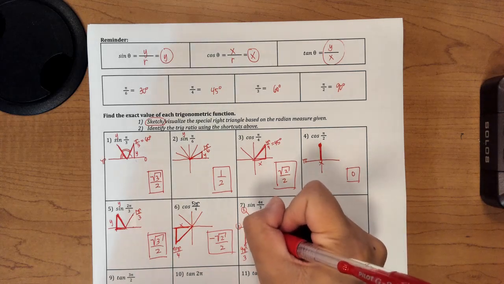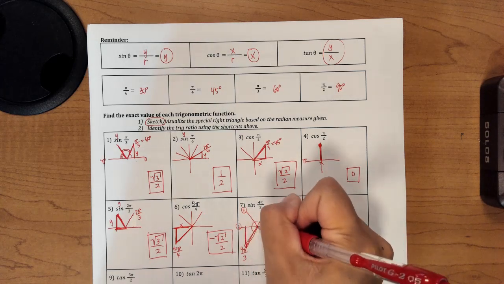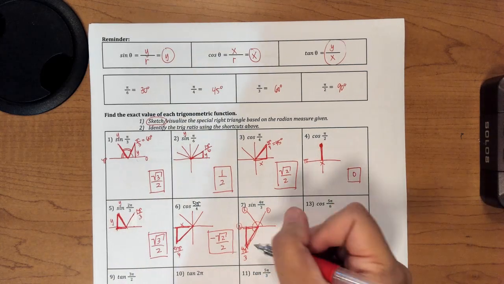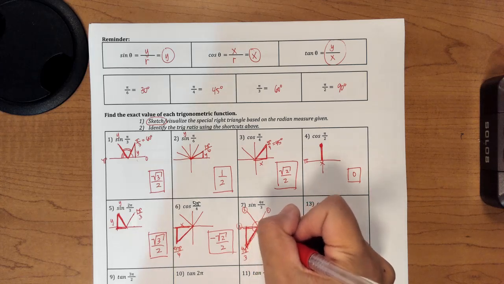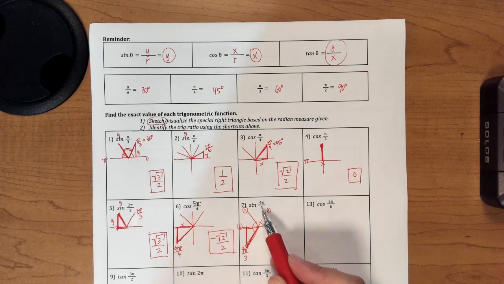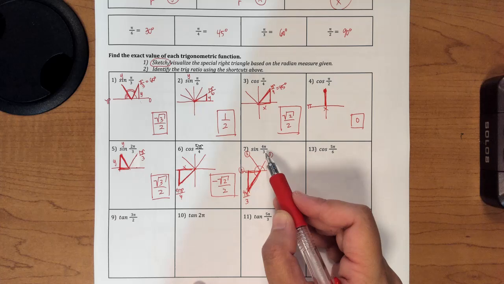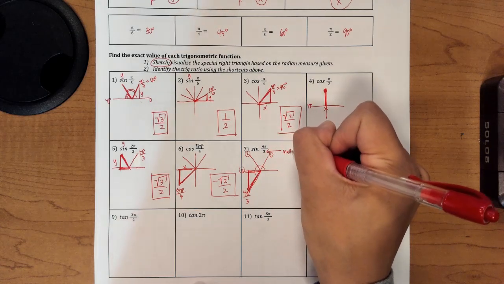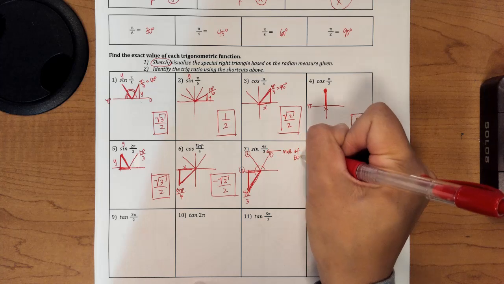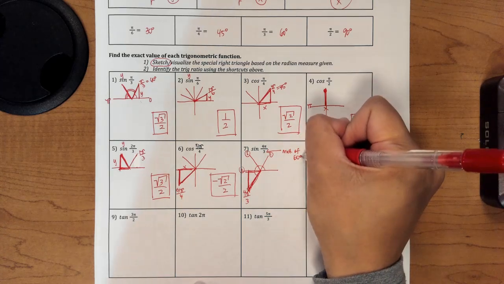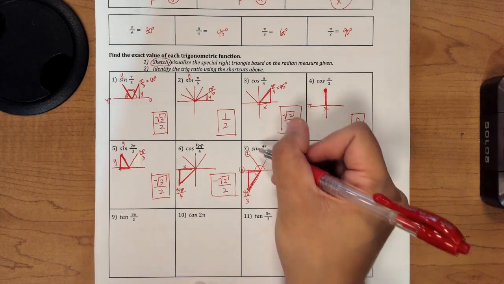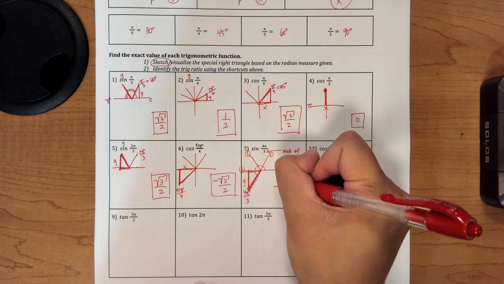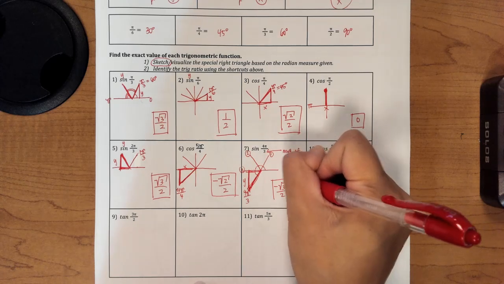This one, please make sure you draw a multiple of 60. I wanted to make sure it didn't look like a 45-degree angle, right? Divide by 3 is a multiple of 60, or a 60-degree reference angle. So this one for sine is y, which is negative root 3 over 2.